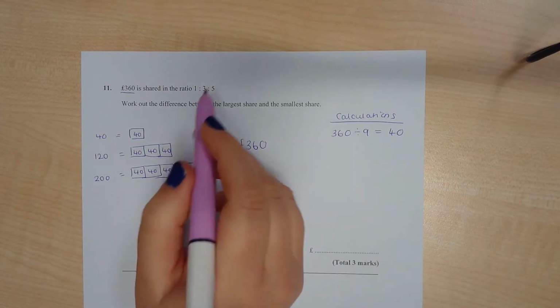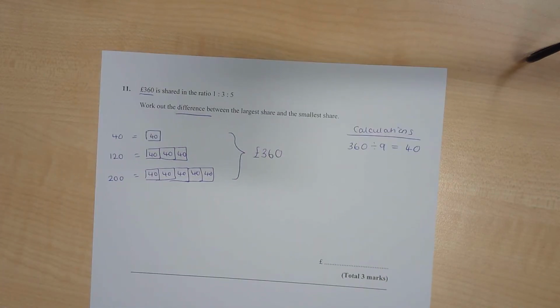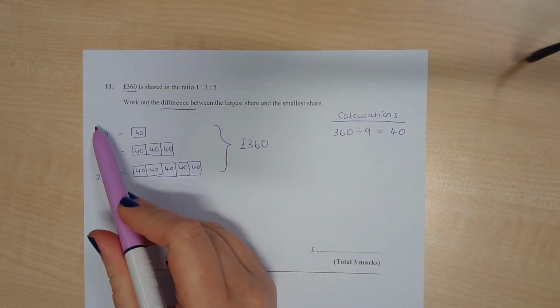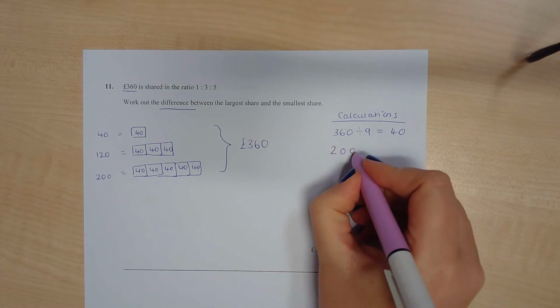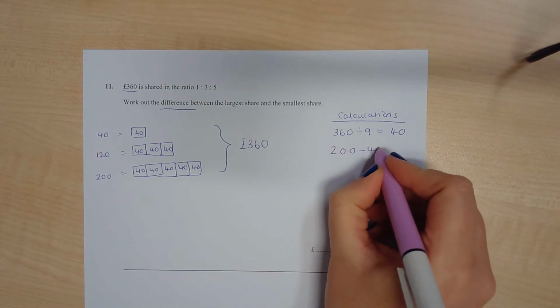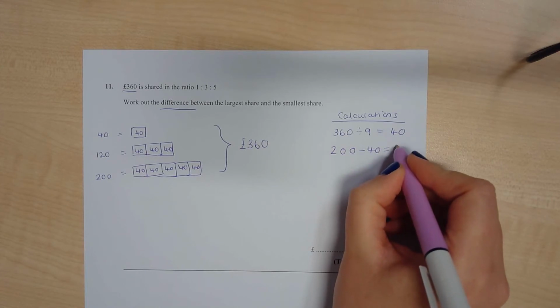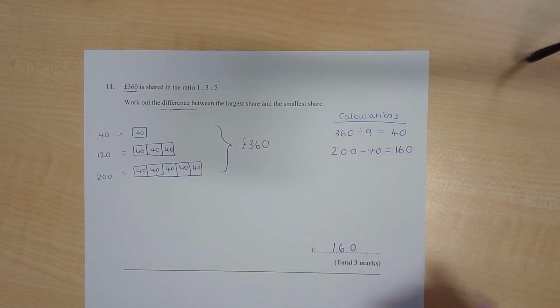But the question says work out the difference between the smallest and the largest, which is 200 take away 40, so doing the calculations over here, 200 take away 40 equals 160. So my final answer is 160.